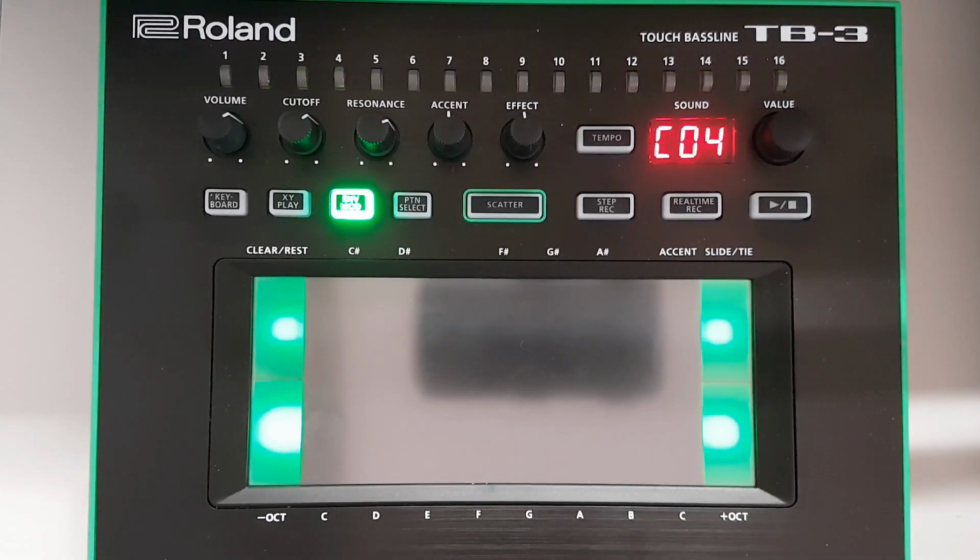You can find with the last pattern really interesting harmonics, just like an FM synth. Let me show you.